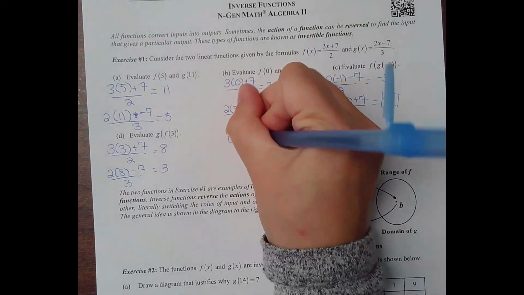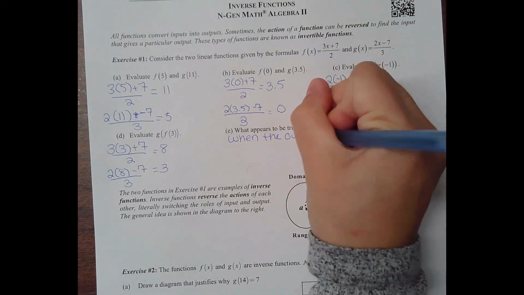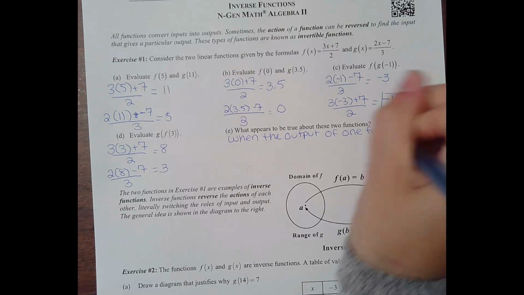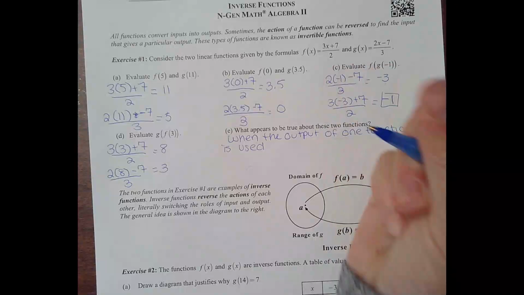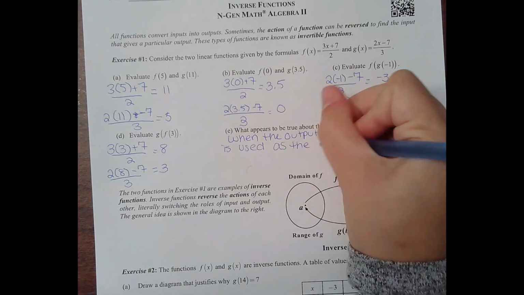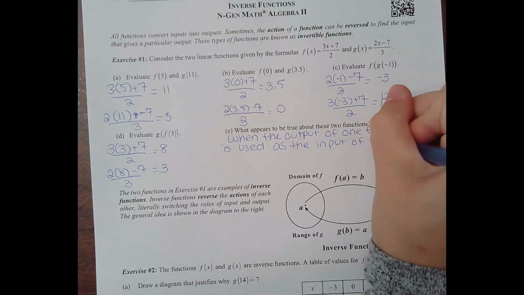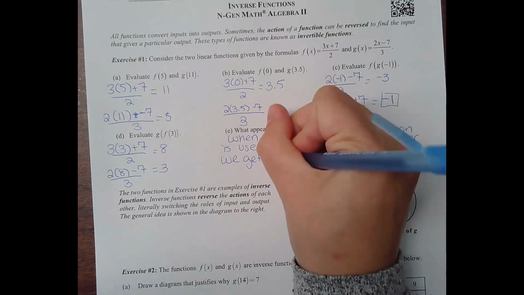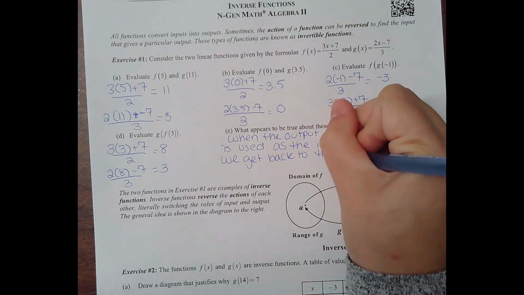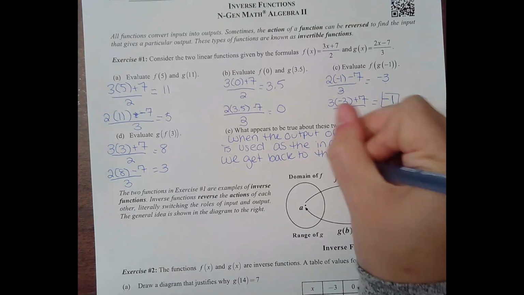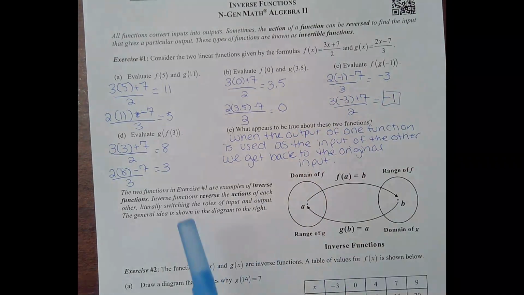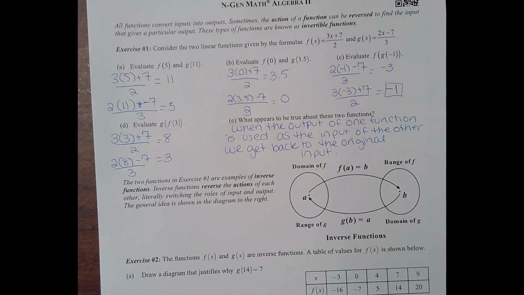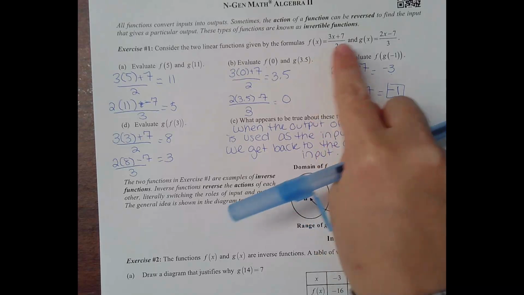So we're going to write it in: when the output of one function is used as the input of the other, we get back to the original input, right? We put 0 in and we end up plugging it in, we plug that in, and we go back to the original. So there's a special term for equations that are like this with each other.